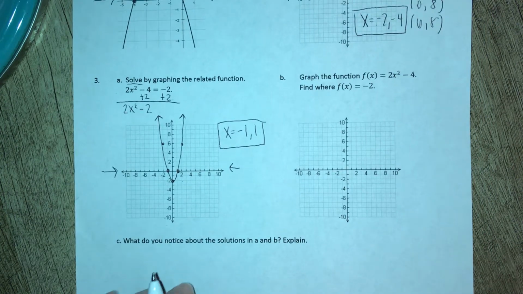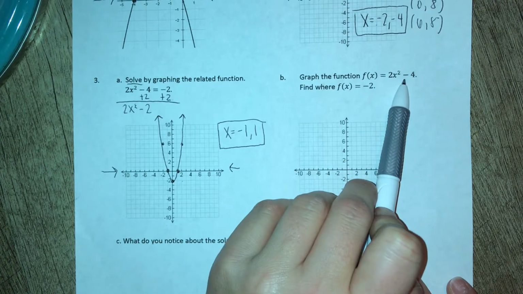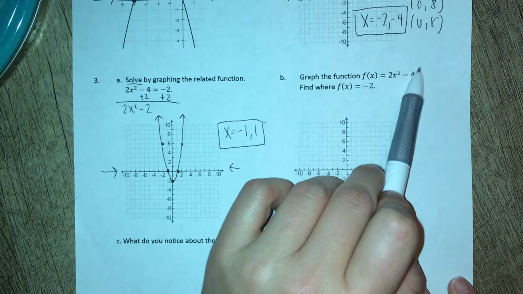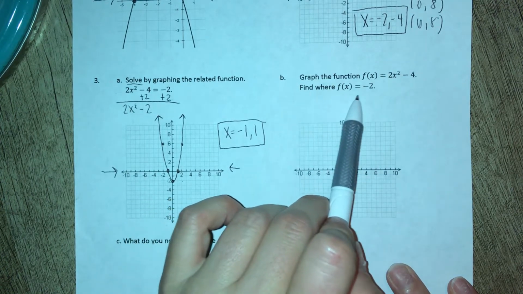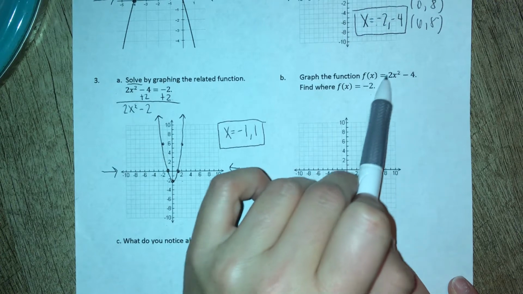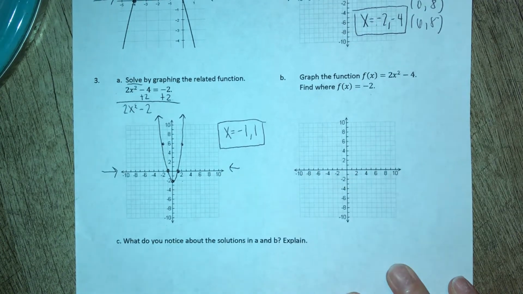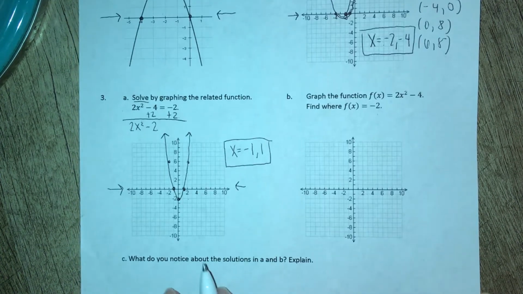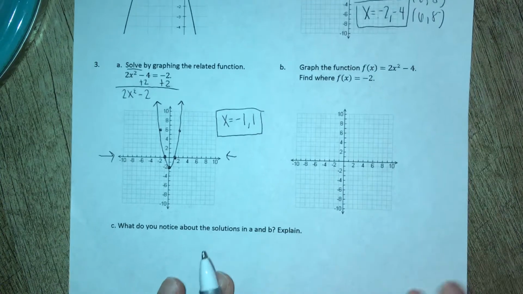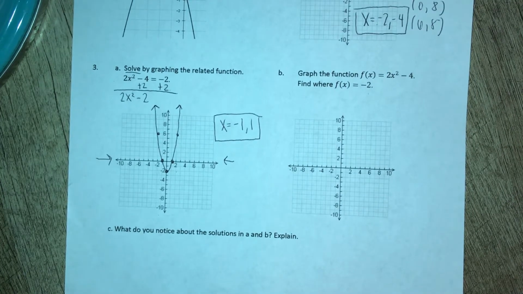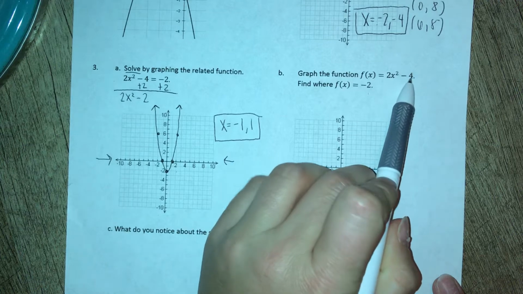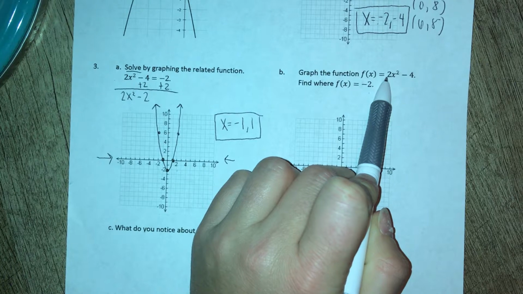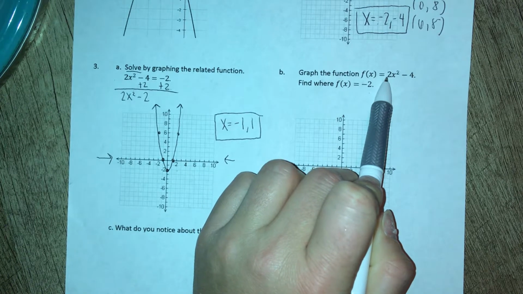All right, B, it's asking us to graph this, which means everything's on one side of the equation. So we're good to go graphing this, but next they're saying find where f of x equals negative 2. So we're going to first treat this as our graph to be graphing. F of x equals 2x squared minus 4. Now again, I can go ahead and graph this one because it's not in standard form with the bx value. I can say that this is moving down 4 and my a value is 2. If I had standard form, I would not be able to immediately grab this and do that.